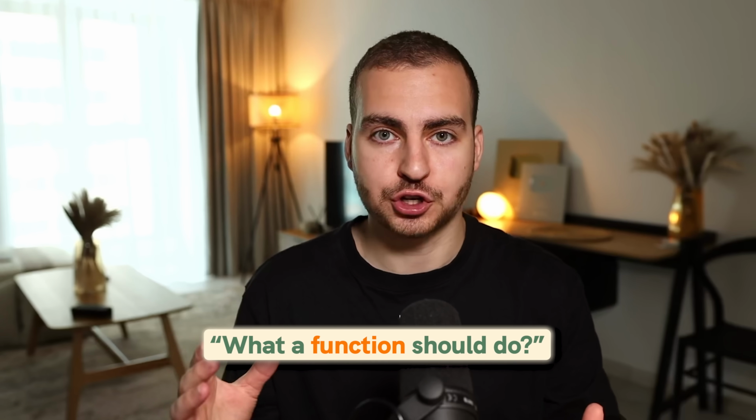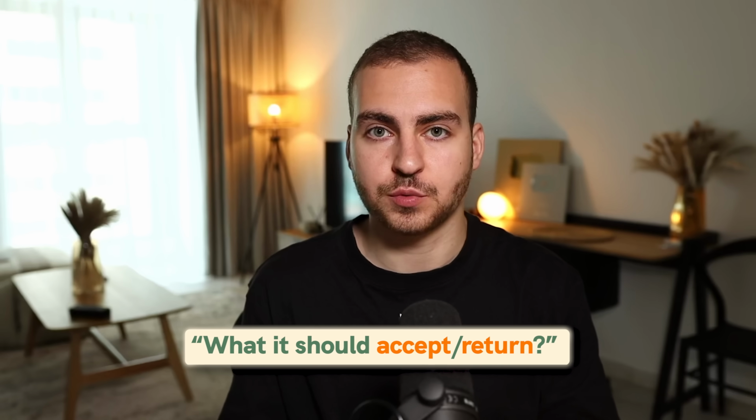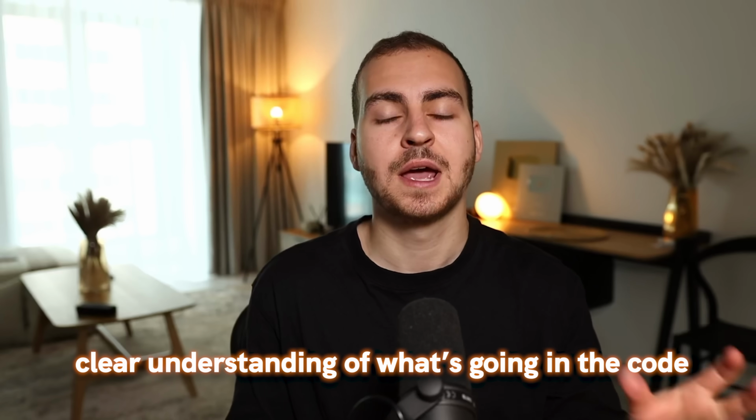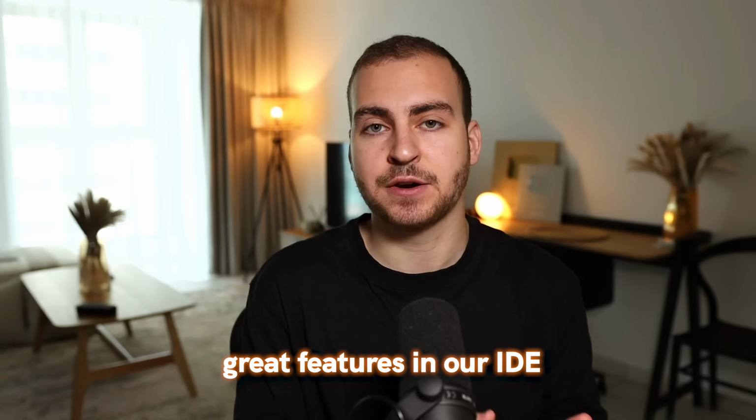Now, another major benefit of TypeScript is that when we use this type system, we end up documenting our code by default. What that means is we end up defining very clearly how a variable should act, what a function should do, what it should accept, what it should return, because it's just part of the way that we write code in TypeScript. Now that allows us as developers to have a much clearer understanding of what's going on in the code, and it also gives us some great features in our IDE.